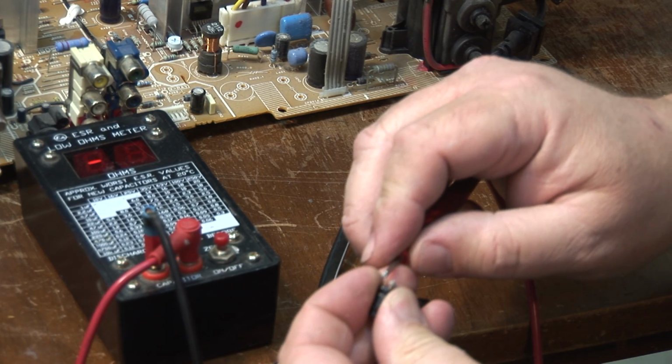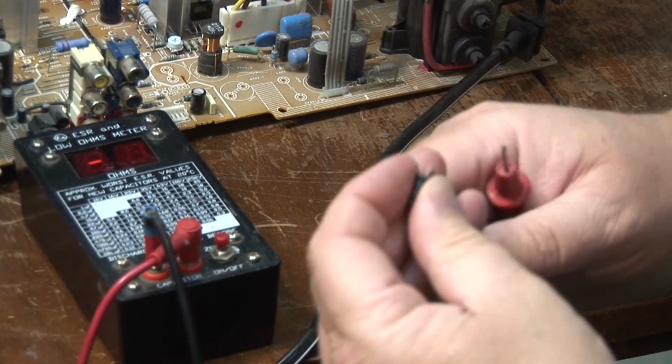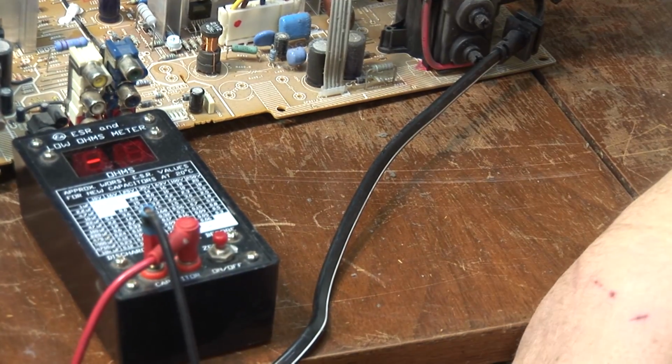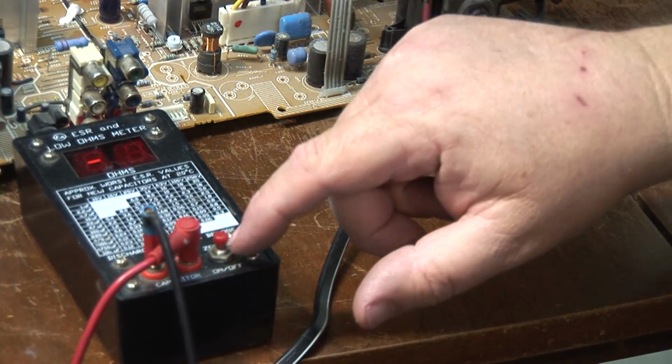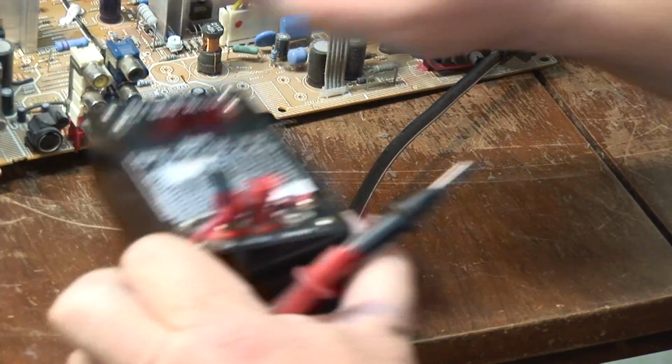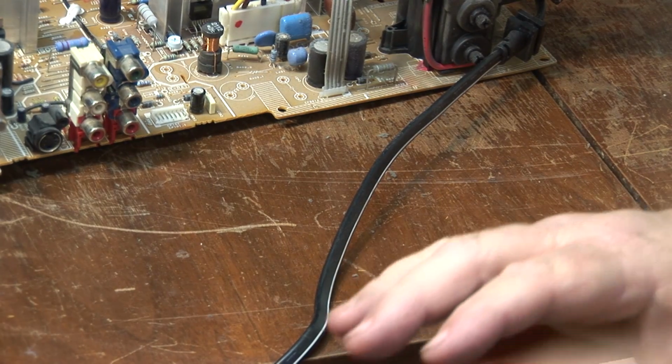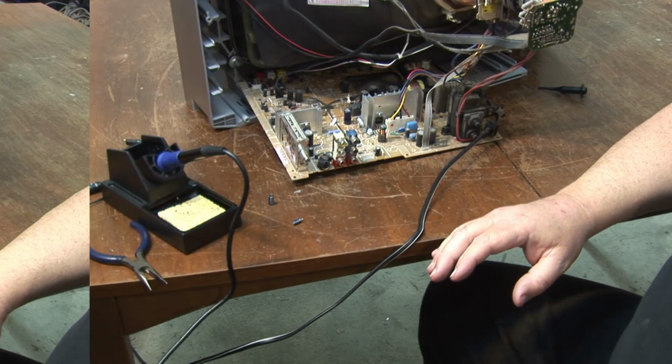Open. This cap is completely open, but I am going to change both of them just because I've got them out of the circuit, and I know that the little 1 microfarad does give some problems. So we're going to change them both, just because when I do put this monitor into service at some point, I want it to run for a while.